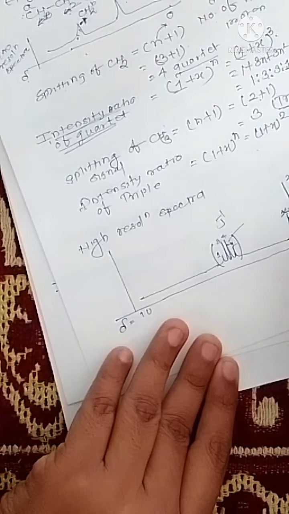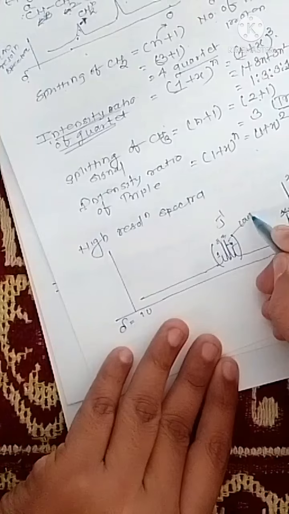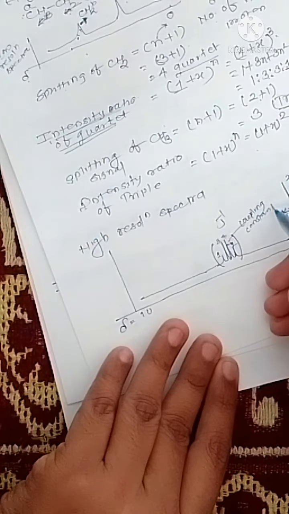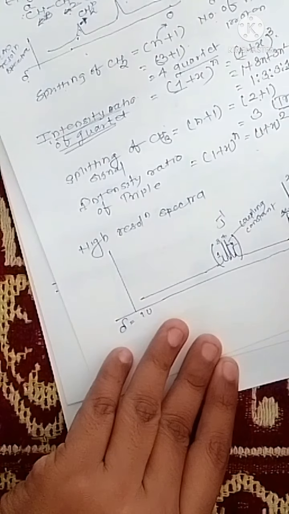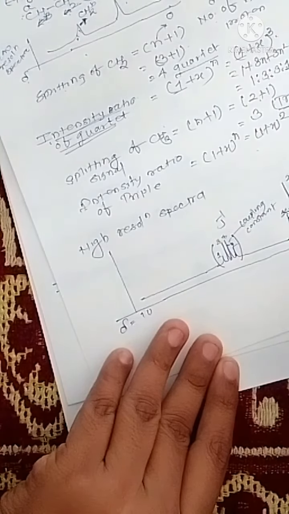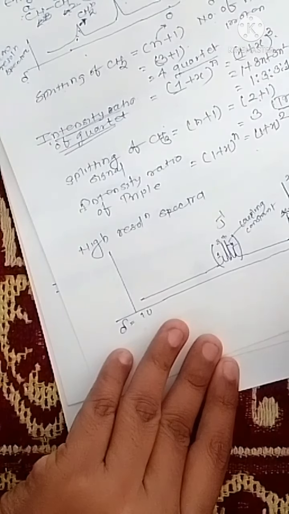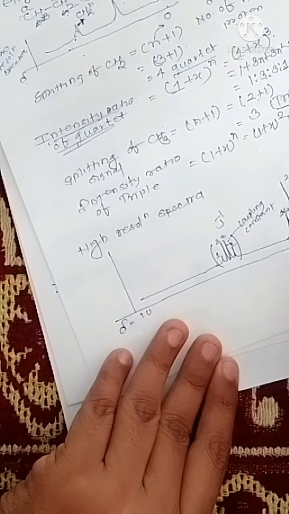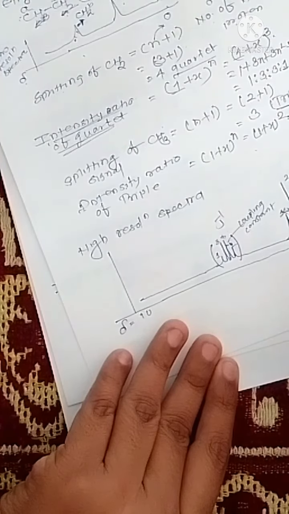Let this be J and this be J dash, and they are not equal. J cannot equal J dash. What is this distance known as? Distance is basically known as chemical shift.